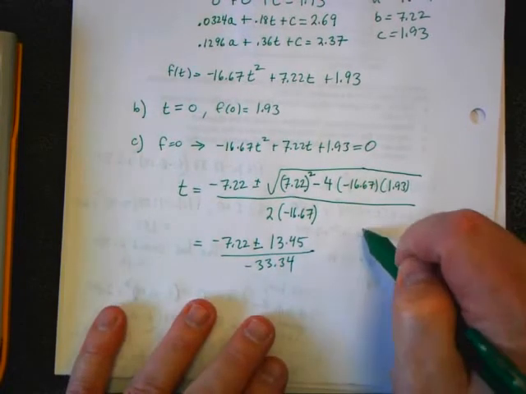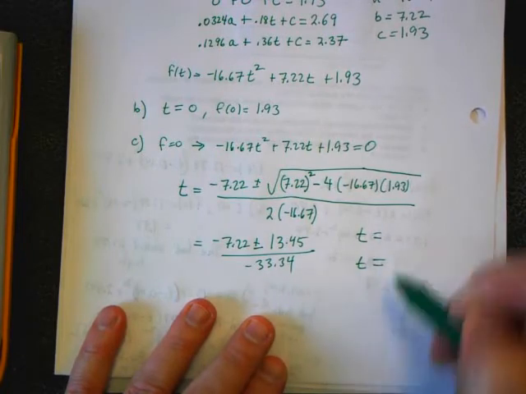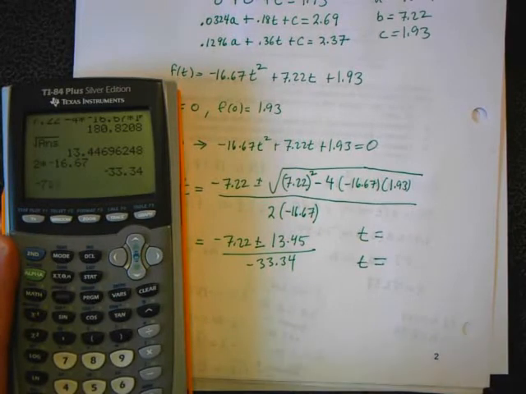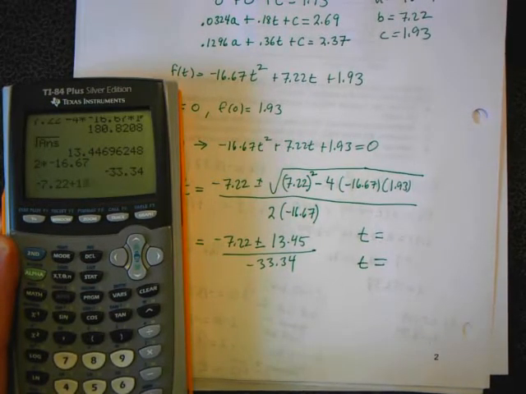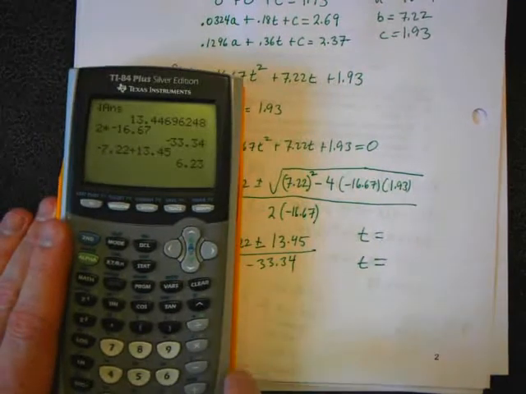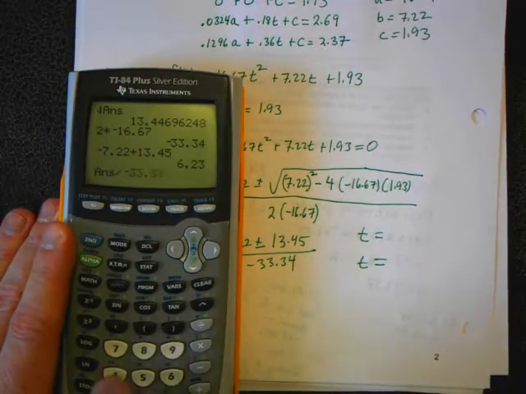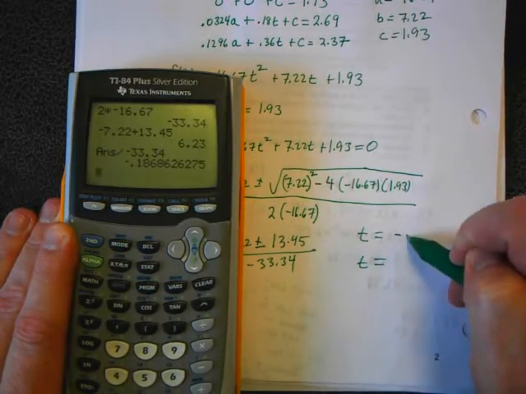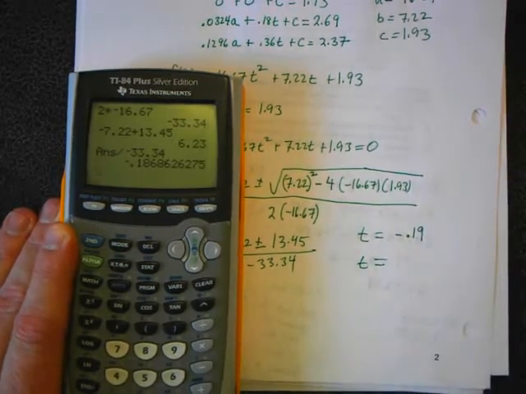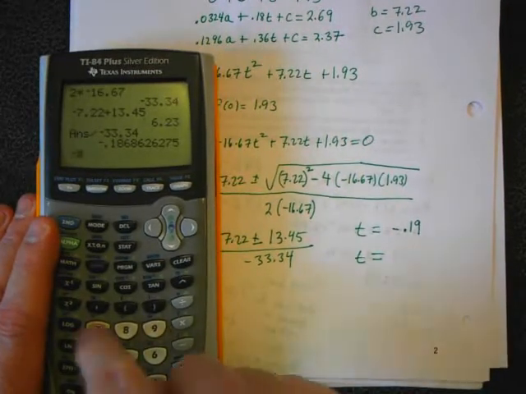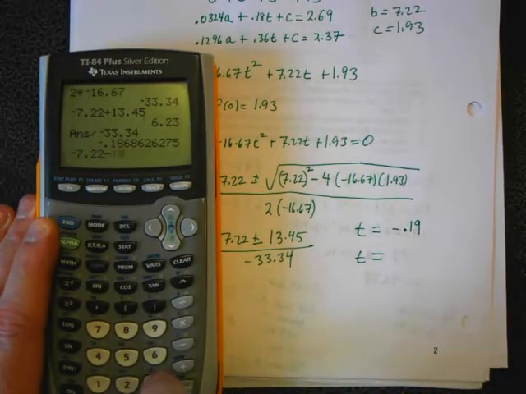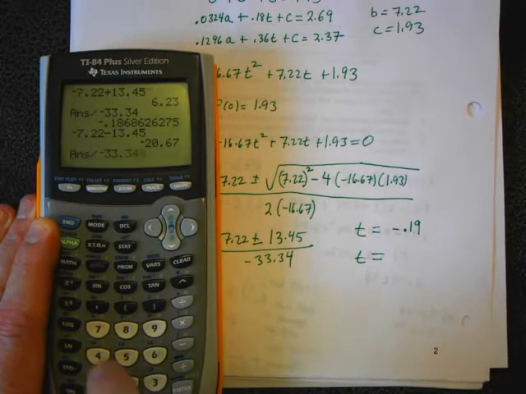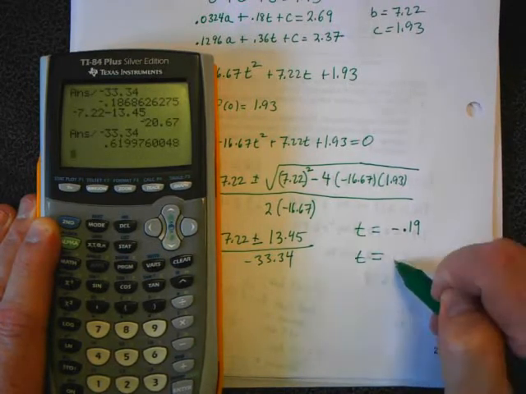Again, I think in this problem it makes a lot of sense to grab my calculator and get decimal approximations. Negative 7.22 plus 13.45 divided by negative 33.34. One answer I get is t is negative 0.19, and the other answer, negative 7.22 minus 13.45 divided by negative 33.34, is t equals 0.62.